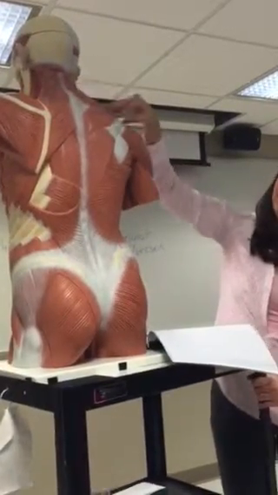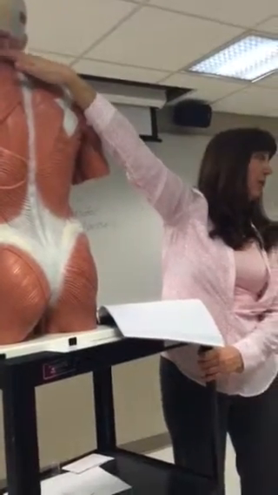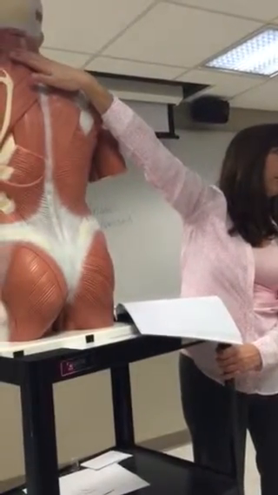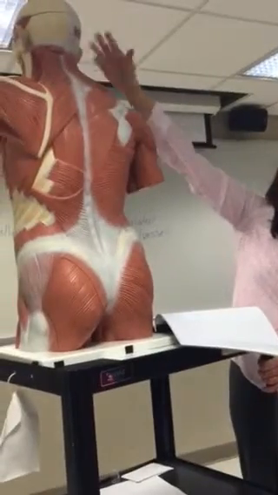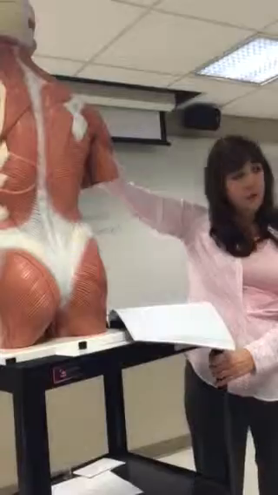And also, if we take the traps off, one layer deep, the splenius capitis for extension. So, extensors, if we shorten it, it's going to pull the head back. If we shorten the SCM, it's going to flex the neck forward.